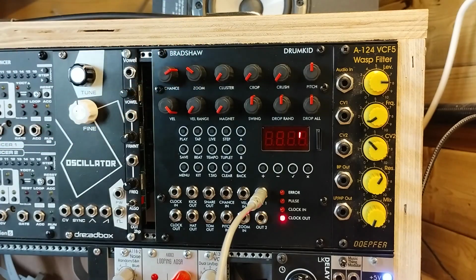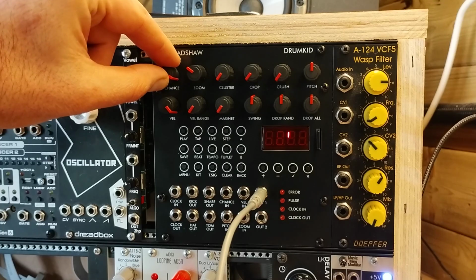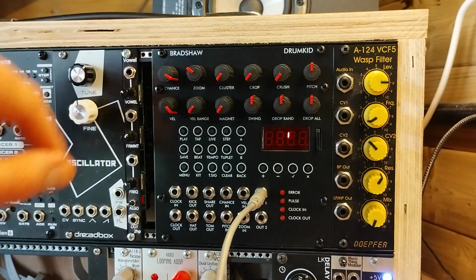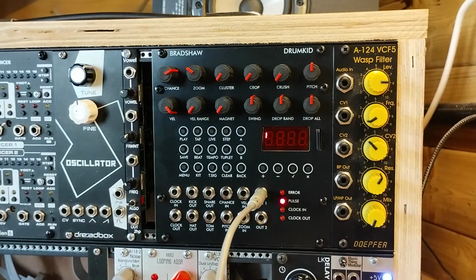to the beat like this. The higher you turn up this chance control, the more chance there is of a hit being generated on a particular subdivision of the beat.